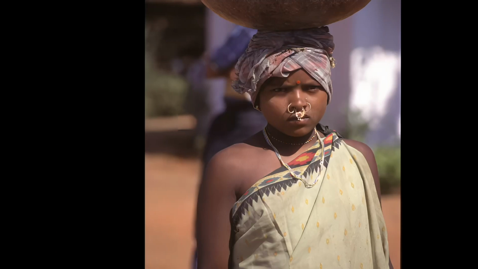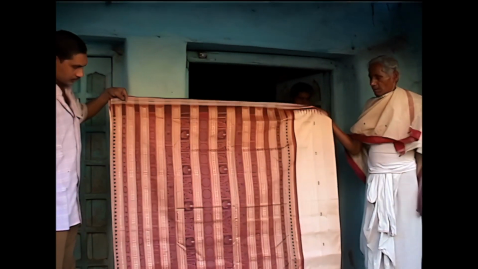Only a small portion of ikat production is for export. Mostly the weavers work for local markets. The connection between hand weaver and local culture is still very much alive.